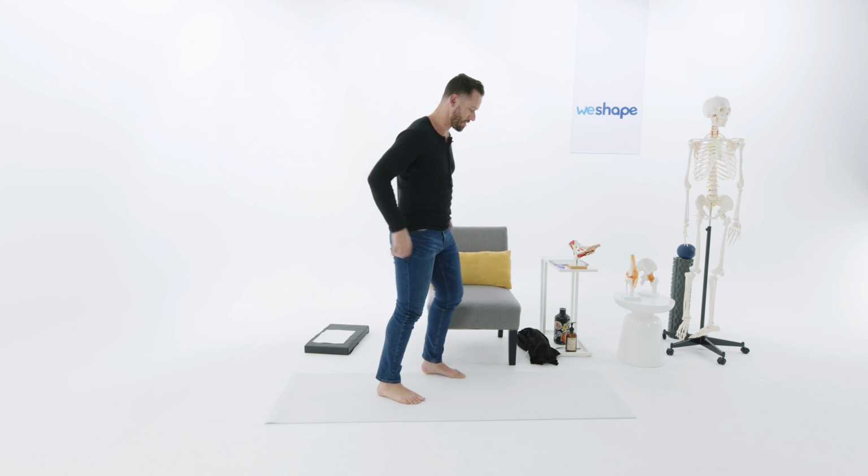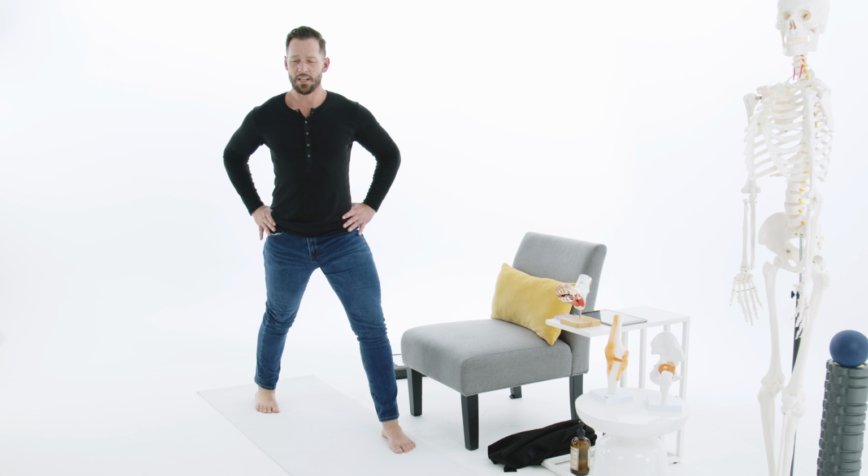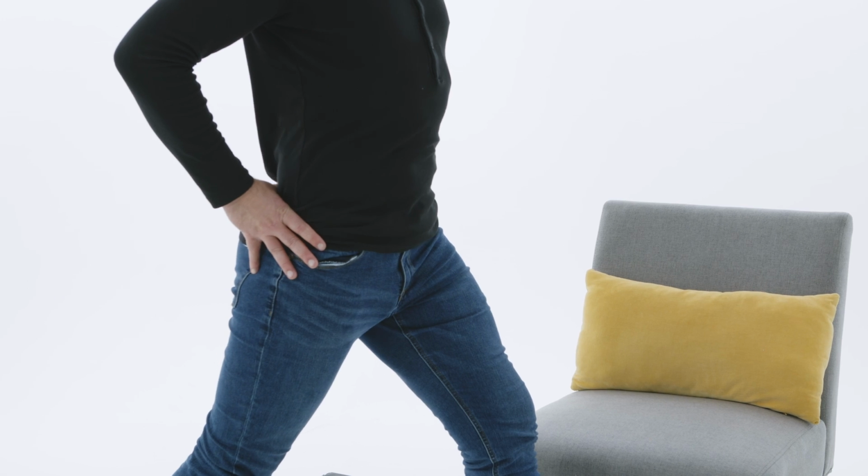First, I'll do standing because it's a little bit easier for most people. So you can do this. One step forward like you're in a lunge. Here, turn your pelvis forward. Tilt your tailbone towards the ground.